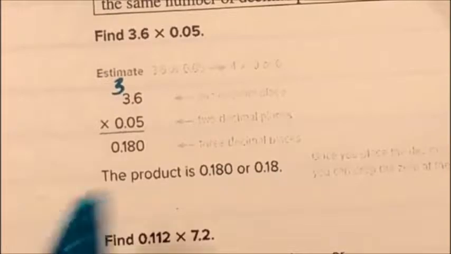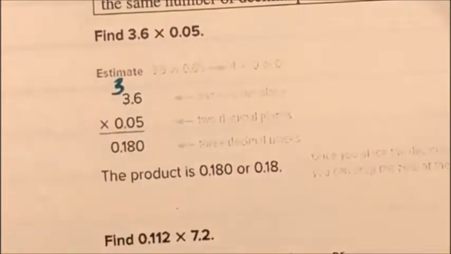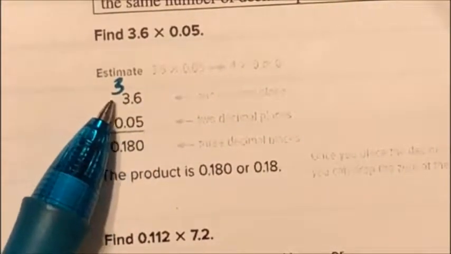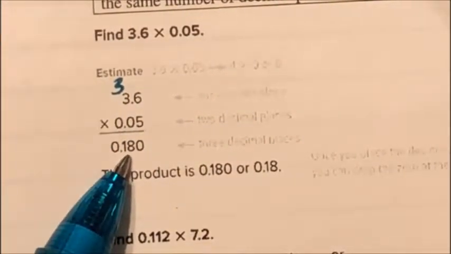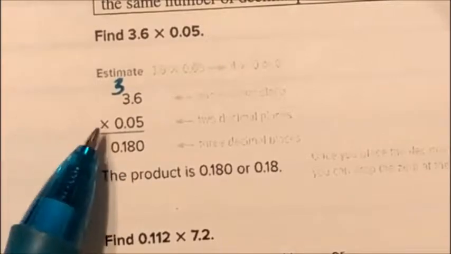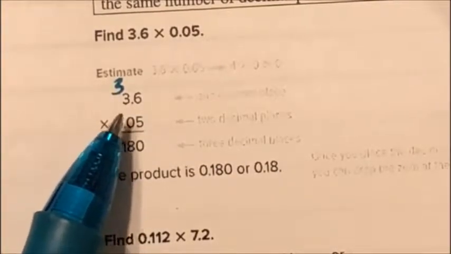Alright, so I multiply. 5 times 6 gives me 30. I carry the 3. 5 times 3 is 15, plus 3 is 18. So I have 18 down here, and then I've got all these zeros. The zeros don't really matter, right?